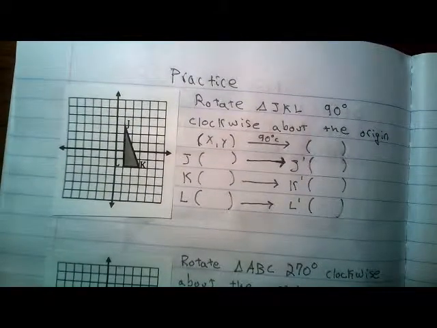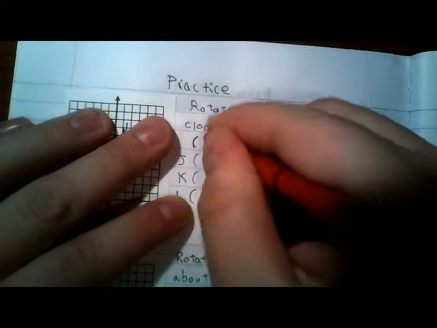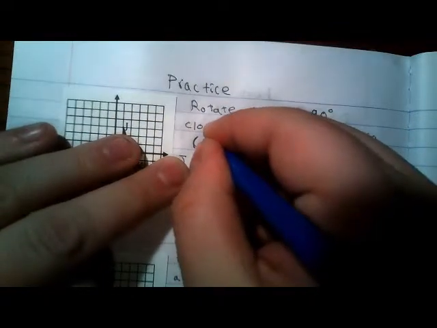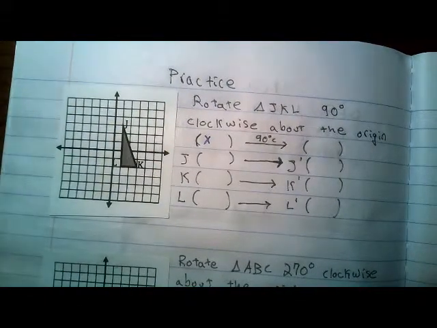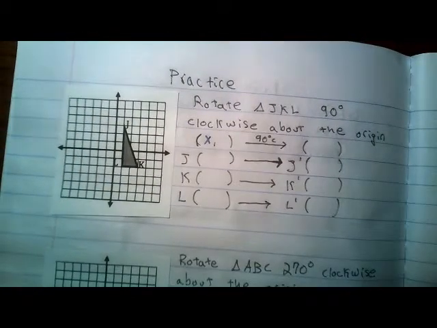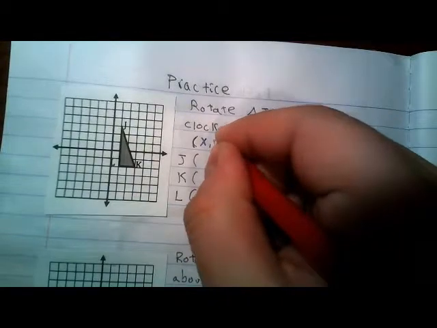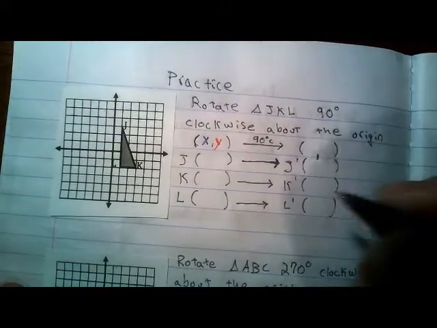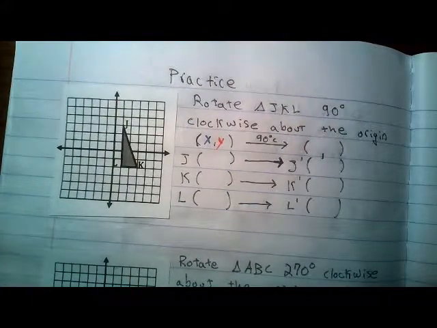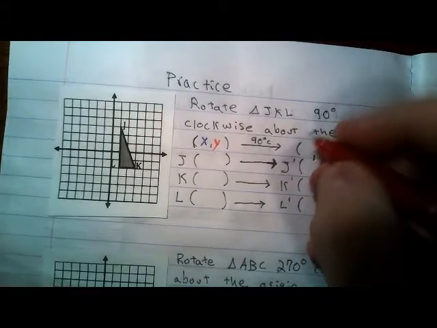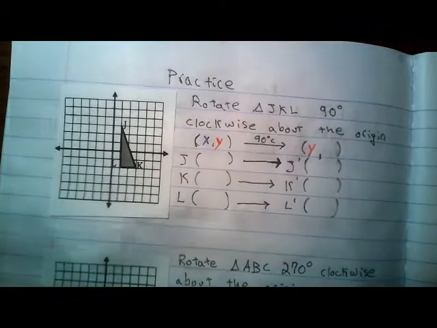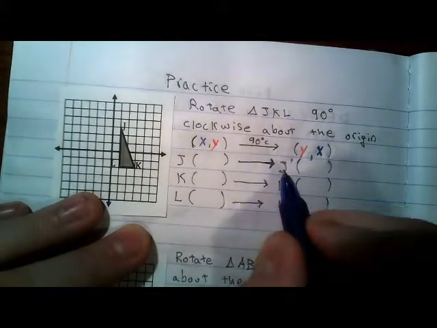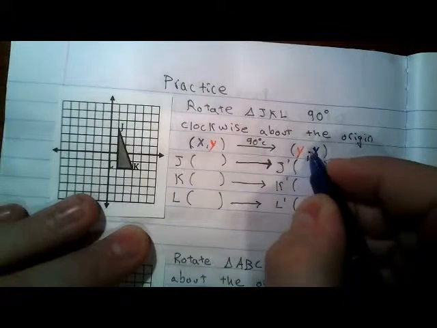in my table. And I'm actually going to color code this. I just decided to make it easier to see. So we're going to start with x in blue and then y in red. And how they change is they both flip places. So the y is written first. Okay, but the sign on the x changes, so I'm going to make that a negative symbol.